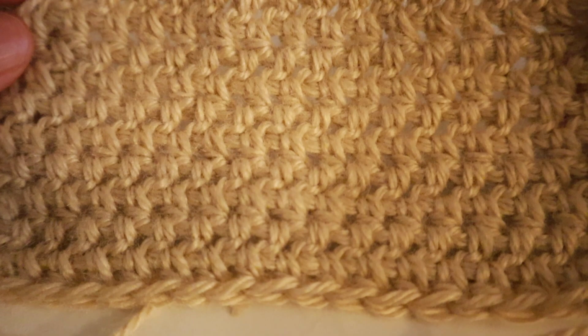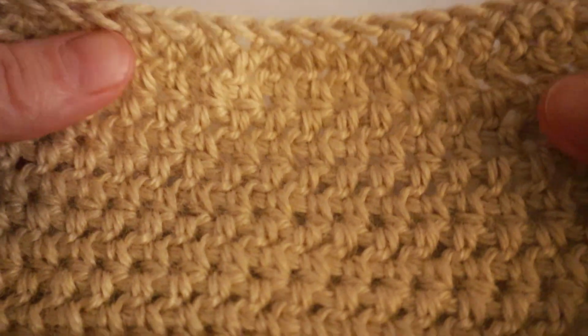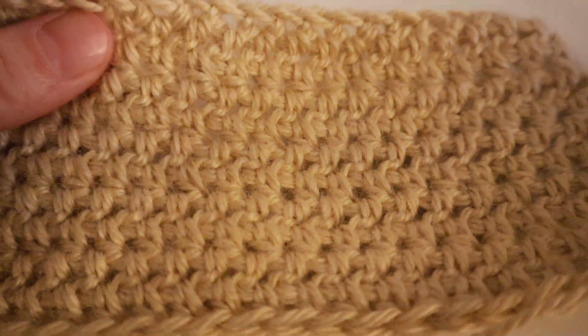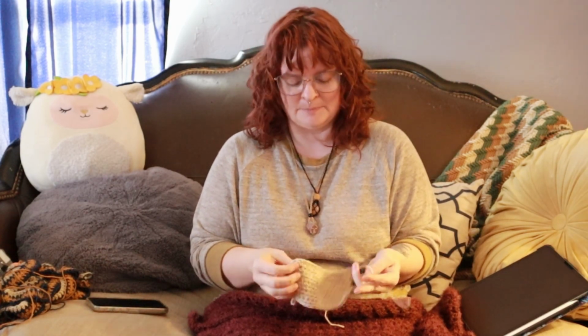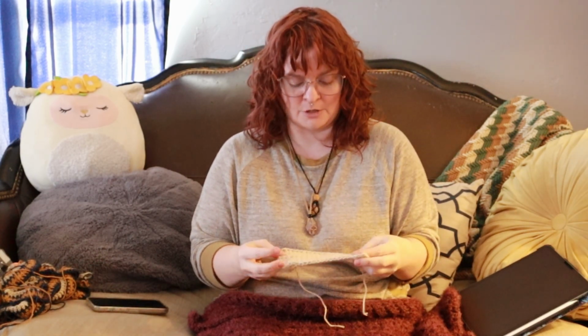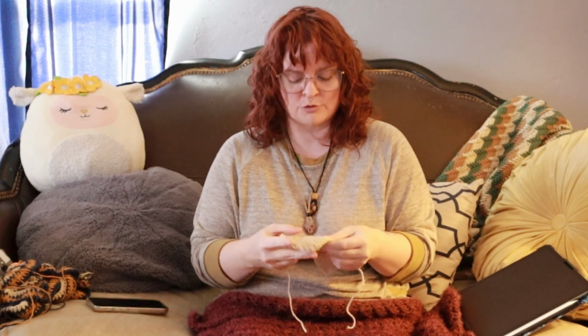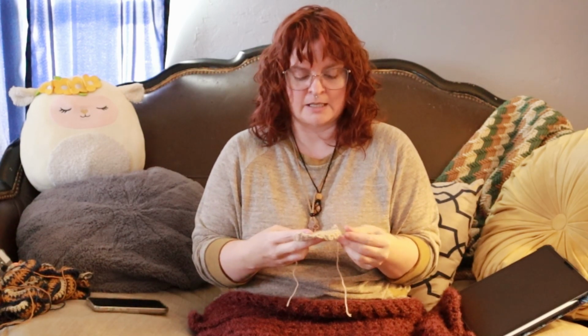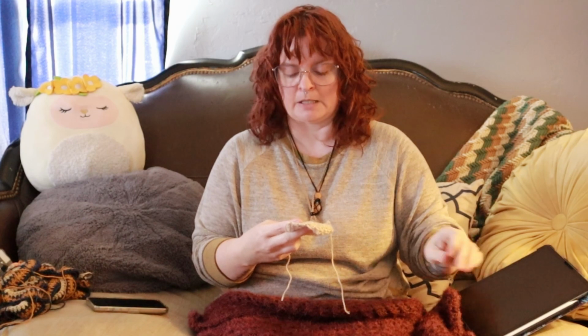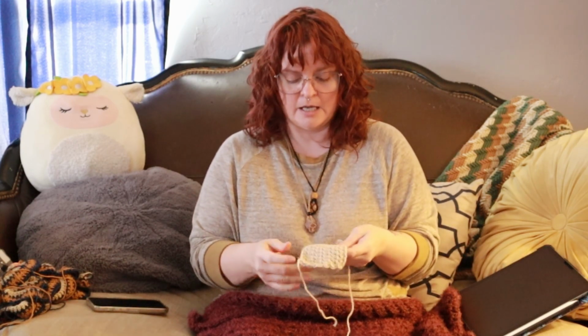I did make a swatch to try and calculate how many stitches and how many rows and how big the blanket would be, because I really want it to fit on our bed. We have a king-size bed, and so I took the dimensions of our bed and then made the swatch and tried to come up with an average of what I thought the stitches would be and how long that many rows would end up being.